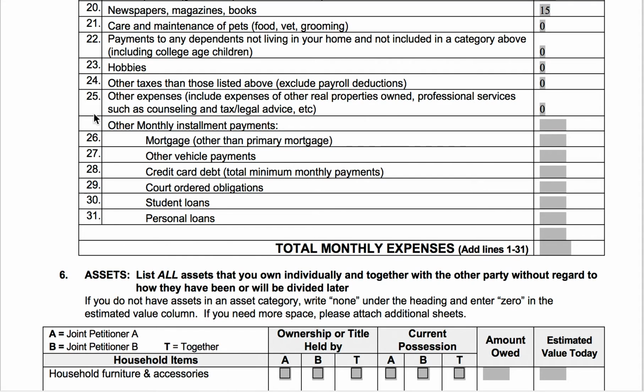And then this skip line between 25 and 26, you actually don't have to fill anything in, not even a 0. 26 is for if you have a second mortgage. So if you have a mortgage in addition to your primary one, you'll list it here. If not, you can just put 0. 27, if you have a second vehicle. So if you have car loans on 2 different vehicles, you can list that one there.